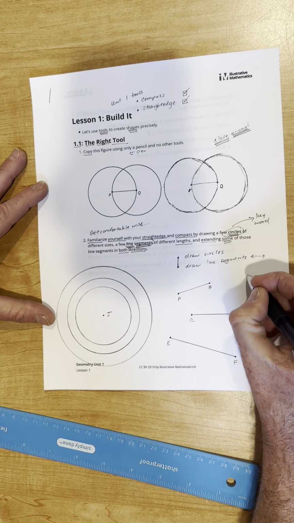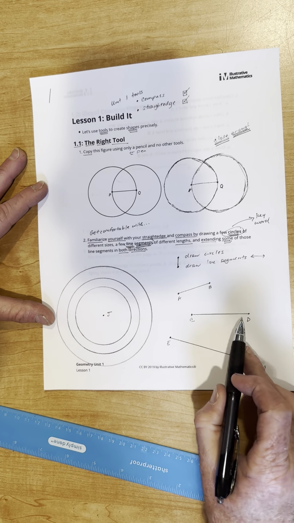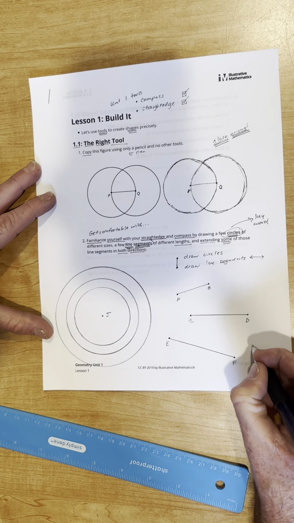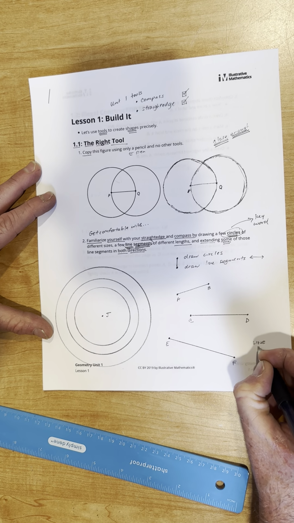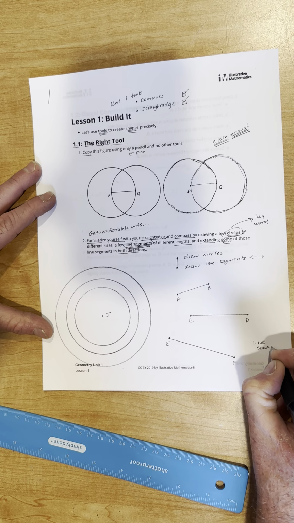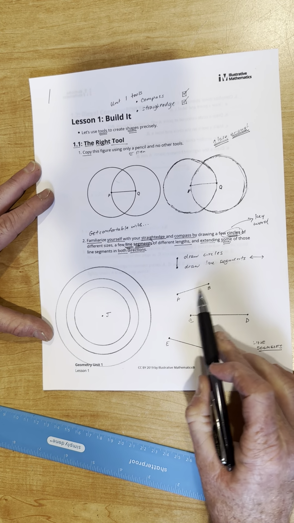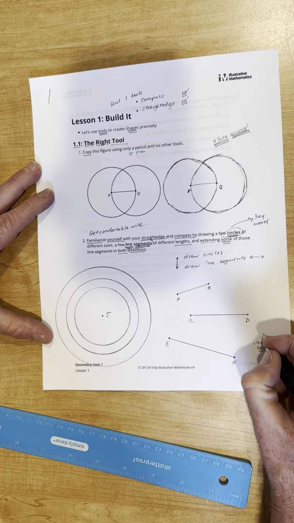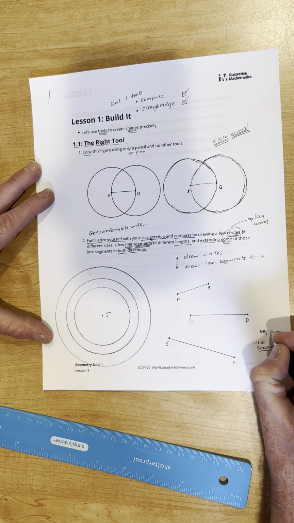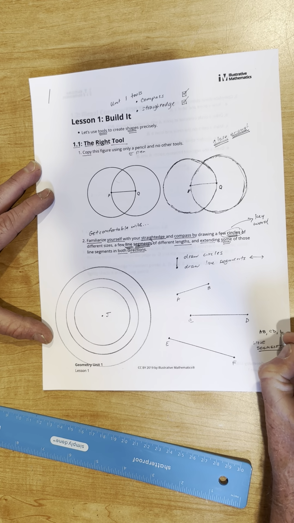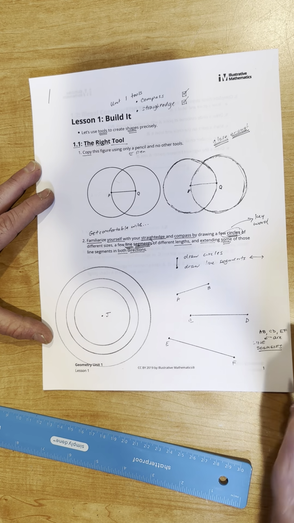Now, right now, AB, CD, and EF are known as line segments. Those are great examples of line segments.